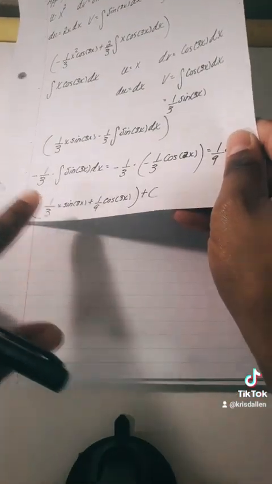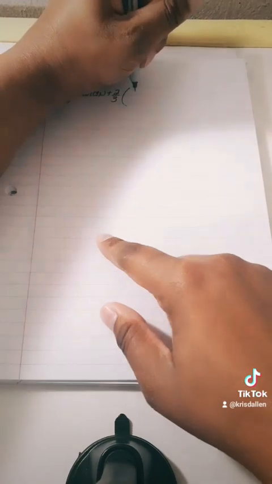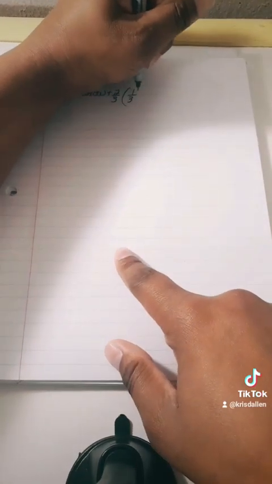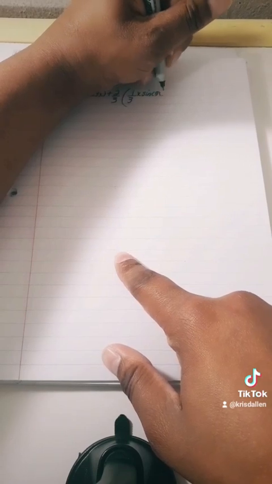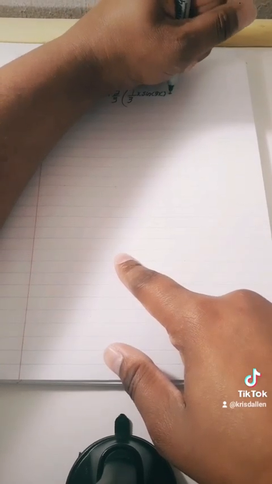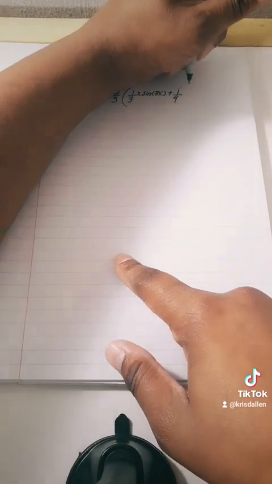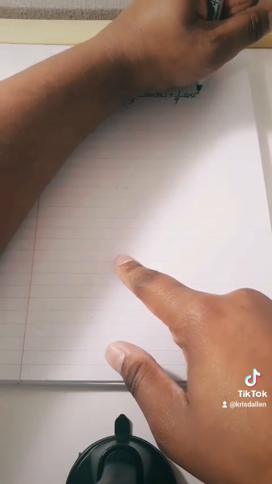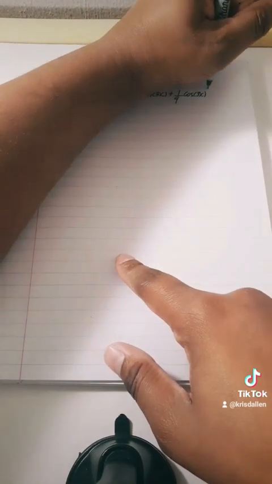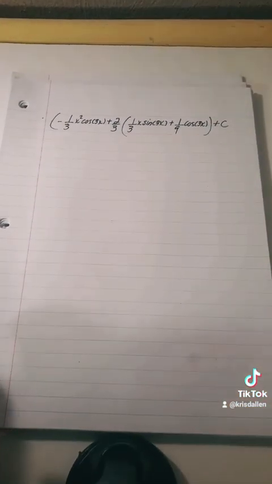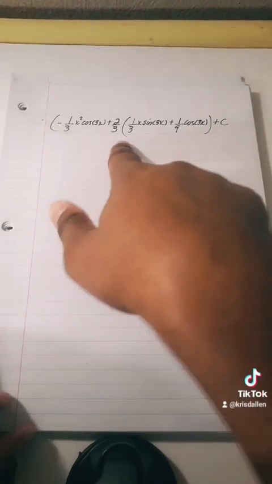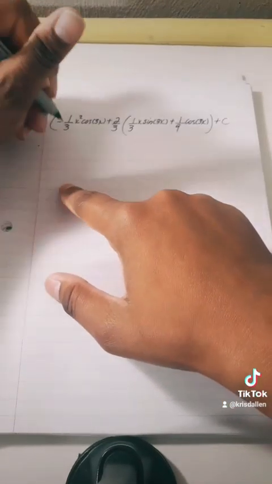And then when we did our second by parts, we have all this here: 1/3 x sine of 3x plus 1/9 cosine of 3x, and then plus c. And we can go ahead and distribute in the 2/3 right here and finish the problem out.